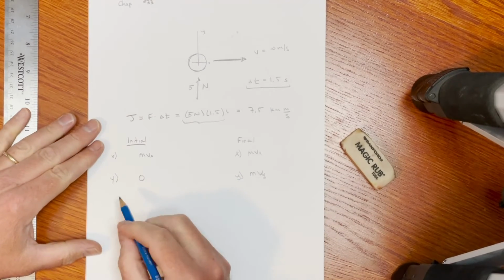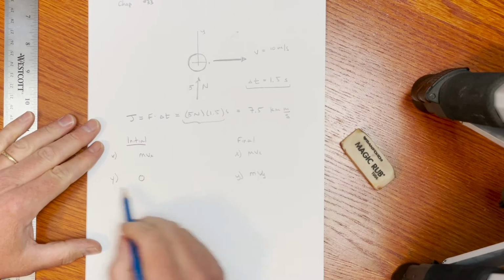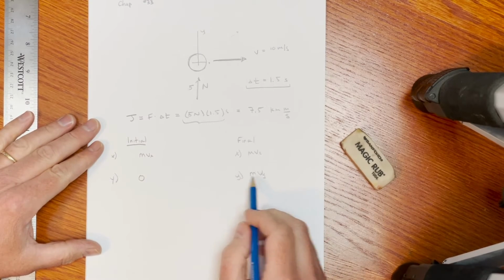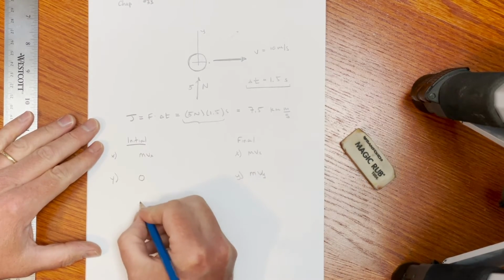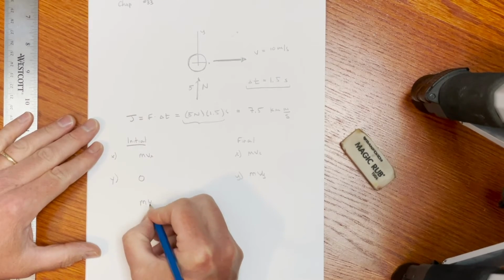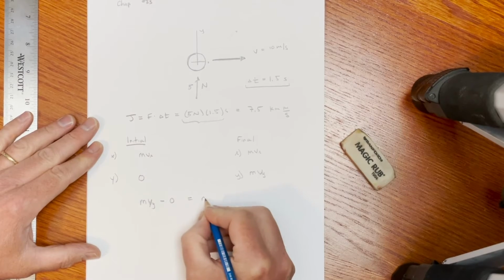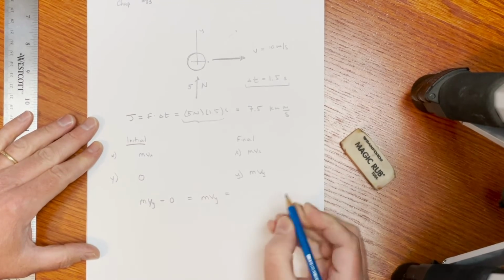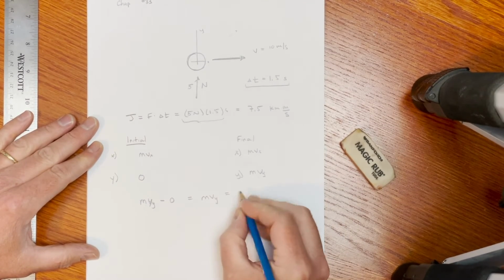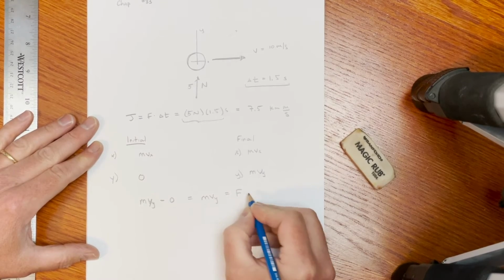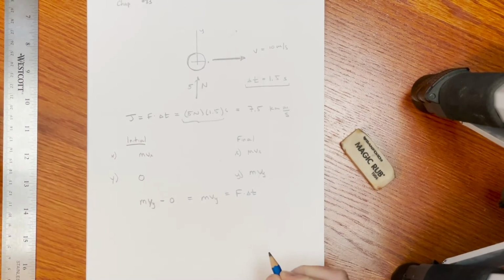And we know that the impulse is proportional to the change in the momentum. So if I look at the final momentum, mvy, minus the initial momentum in the y direction, that's just mvy. That's going to be equal to our impulse, but our impulse is just this F times delta t.